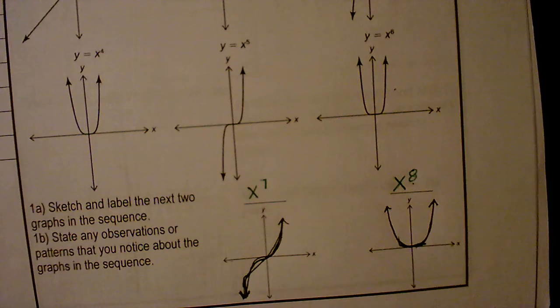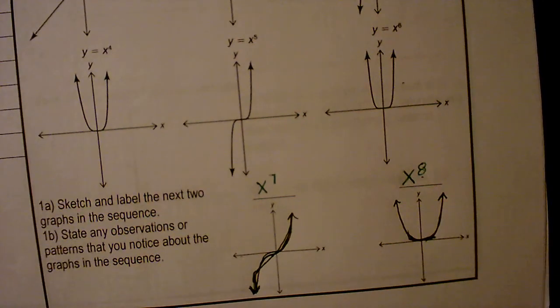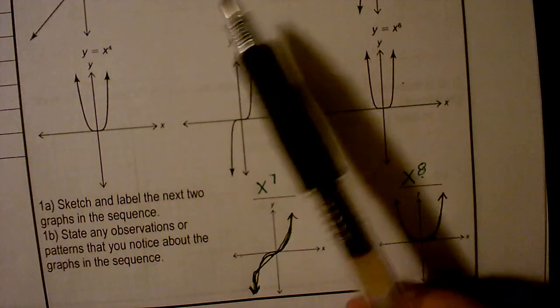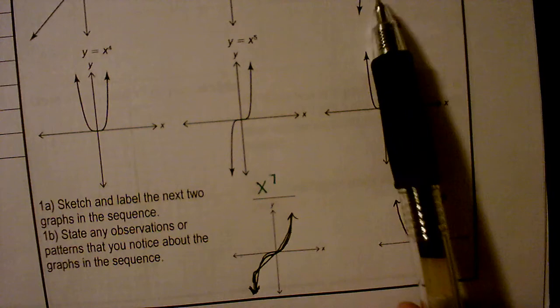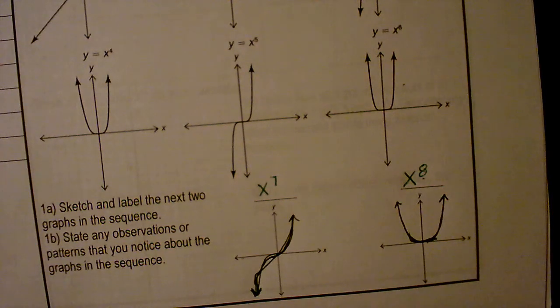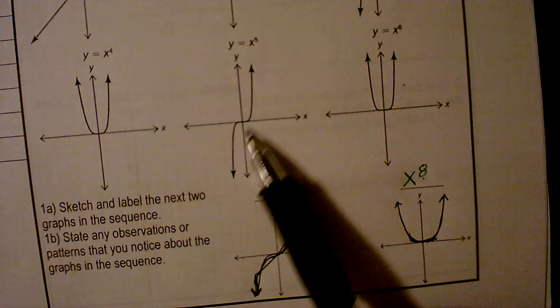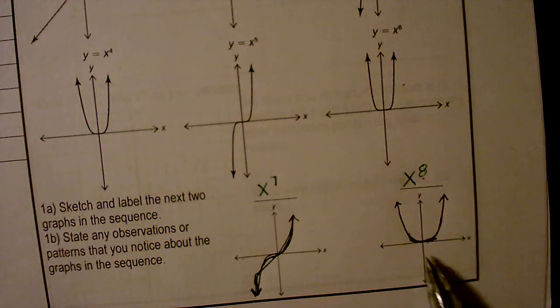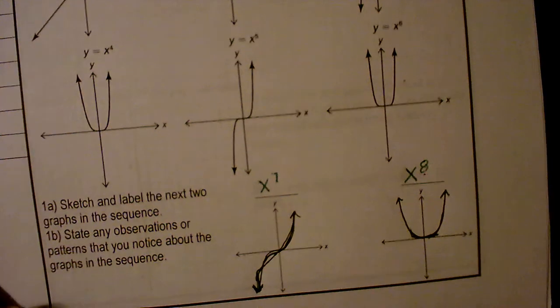Okay. 1b, stating any observations or patterns that we notice about the graphs in the sequence. So the first pattern that we noticed is parabola, squiggly, parabola, squiggly, right? That alternating pattern is going to keep happening. The other observation that we noticed is that it keeps flattening out. As we go higher, those keep getting flatter. Okay, let's go ahead and turn our page.